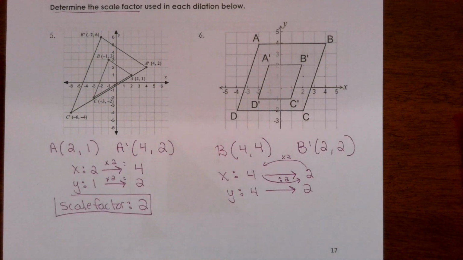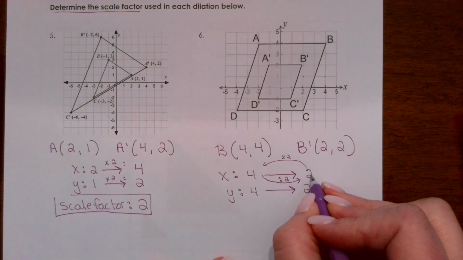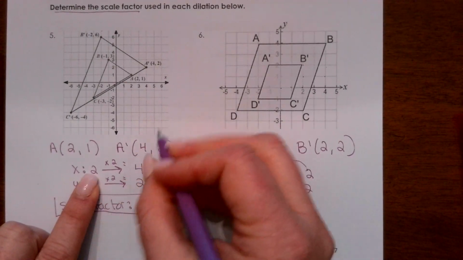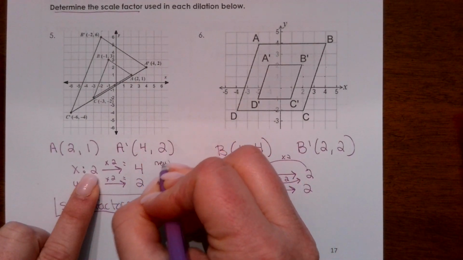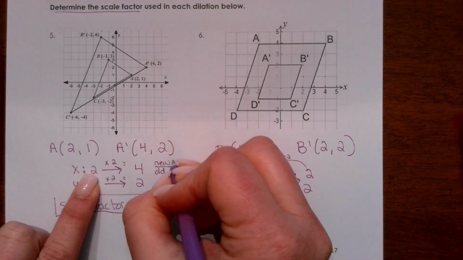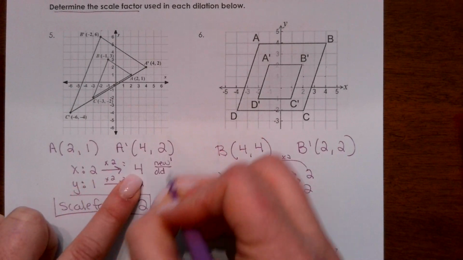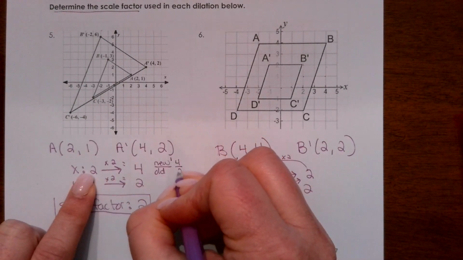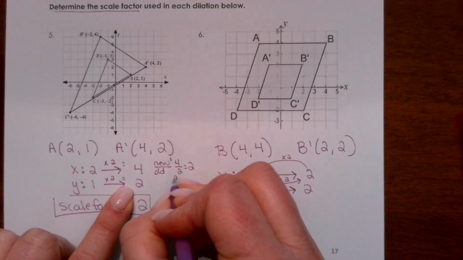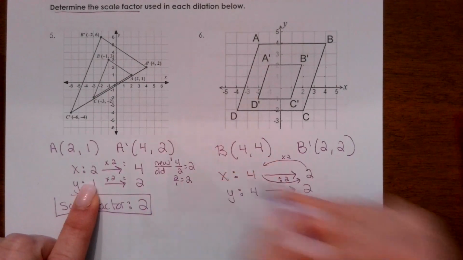But I can also recognize another pattern. I'm making this much longer than I need to in this video, so sorry. If I put my new number over my old, my prime over the old, 4 over 2 equals my scale factor. 2 over 1 equals my scale factor.